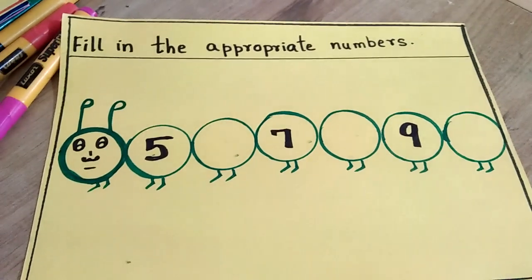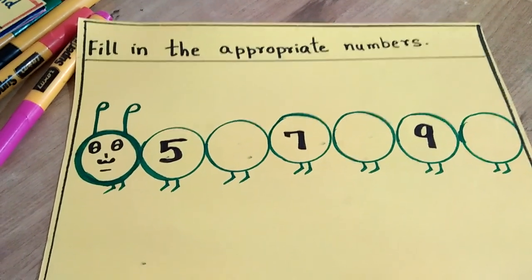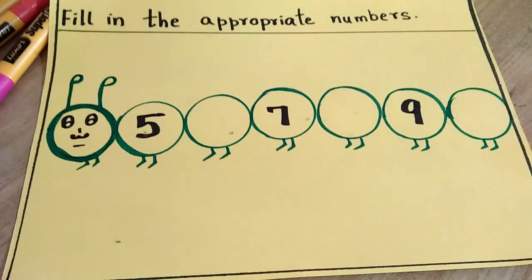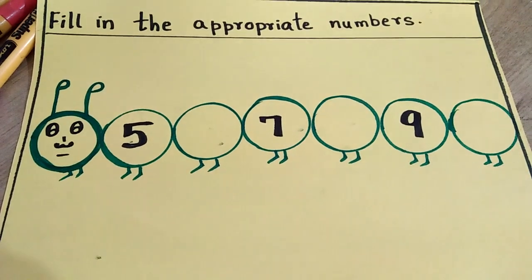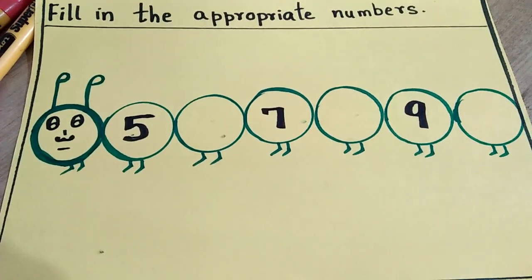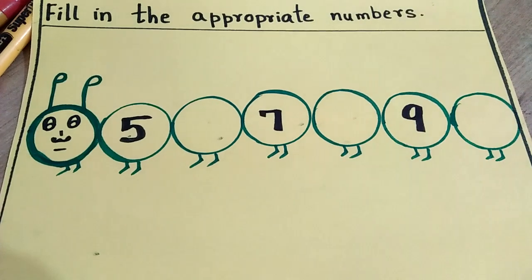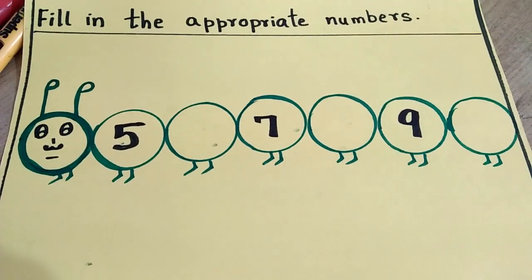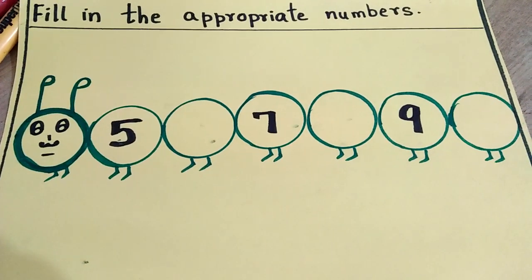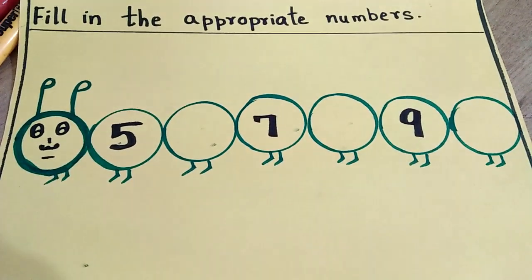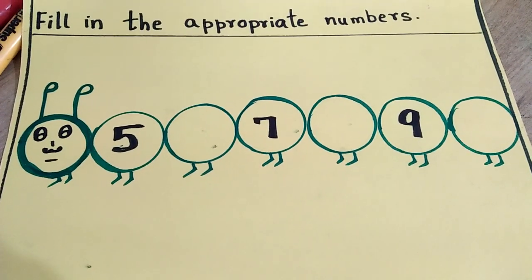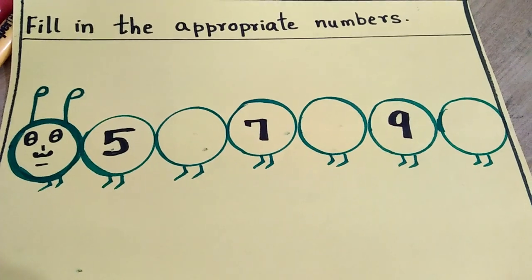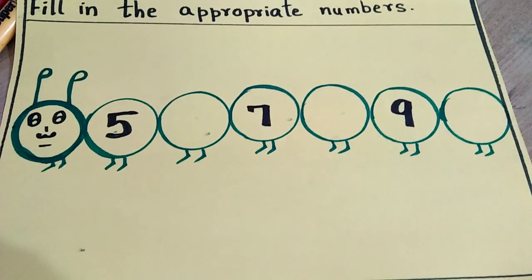Now in this activity, you can fill in the appropriate numbers. So you can see in this diagram, the numbers are incomplete. The children should be guided to fill the circles with the succeeding numbers. The succeeding number of 5 is 6, 7, then 8, 9 and 10.